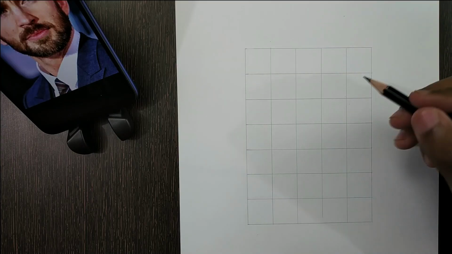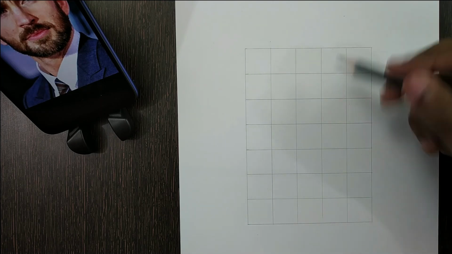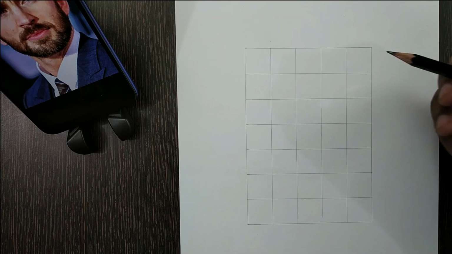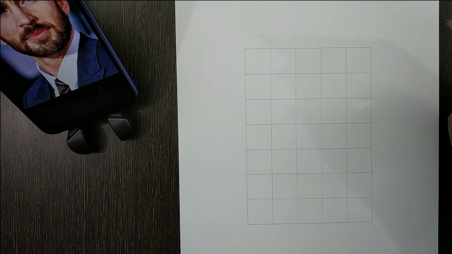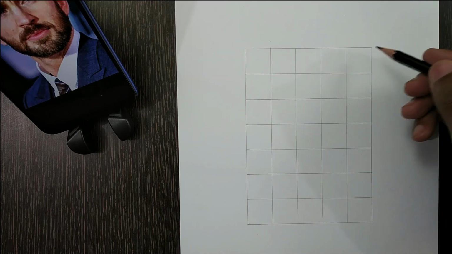To draw this sketch, first of all you need to draw a rectangular grid like this, which will have 7 rows and 5 columns. The side of each square is 2 cm and I am using A4 size paper. If you use A3 size paper, you can use 3 cm for each square, but on A4 size paper use 2 cm for each square.